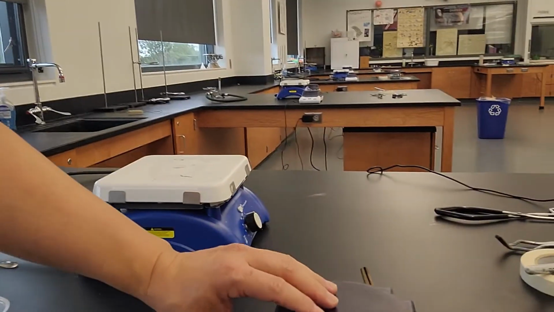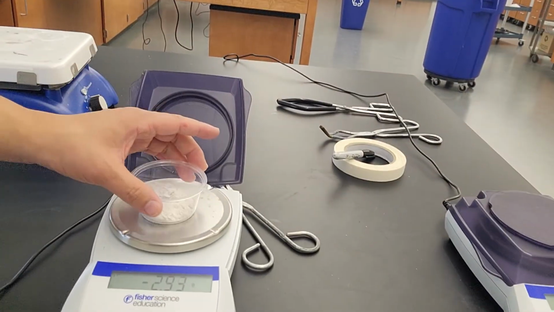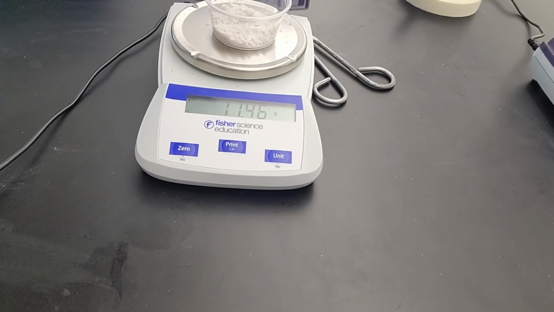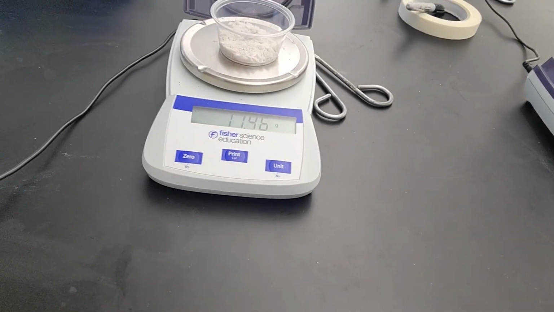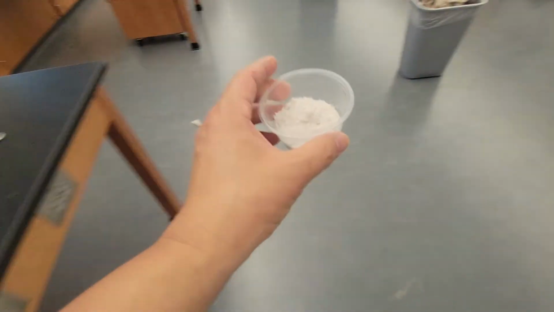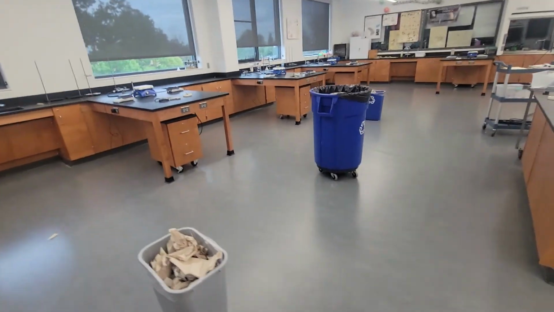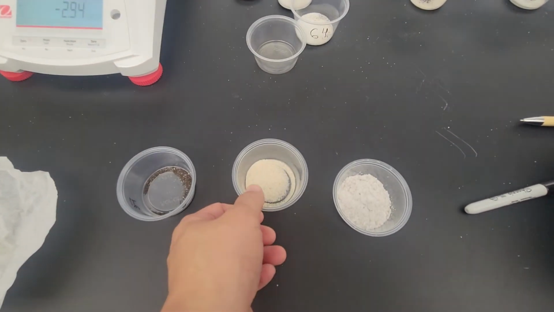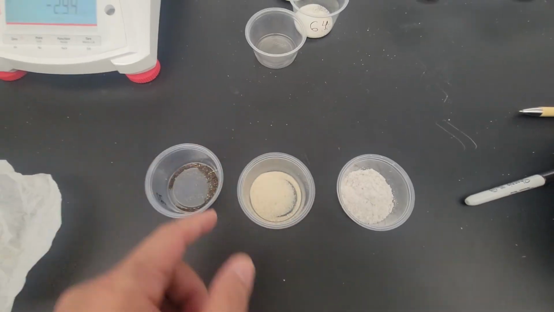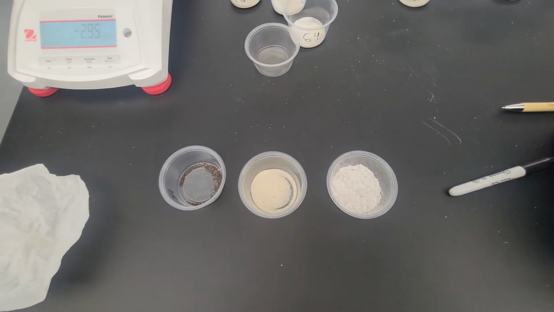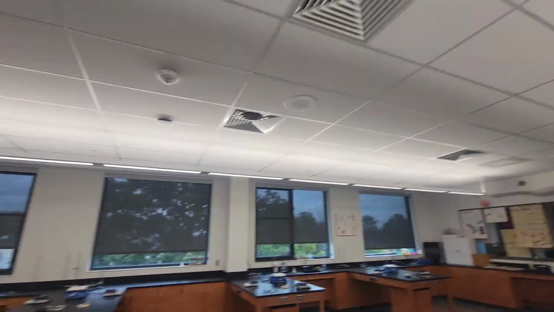So let's weigh this. It's already zeroed. 11.46. So we've separated the iron from the sand from the salt. Let's see how we did.